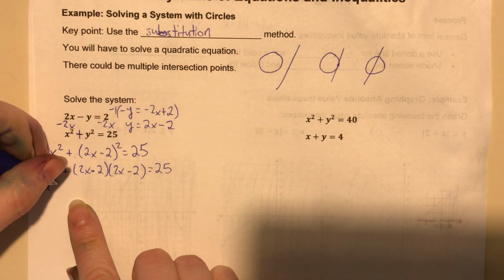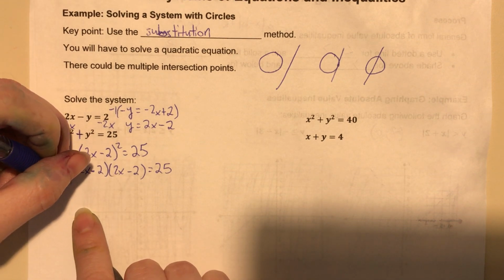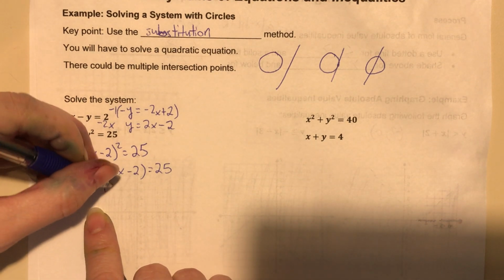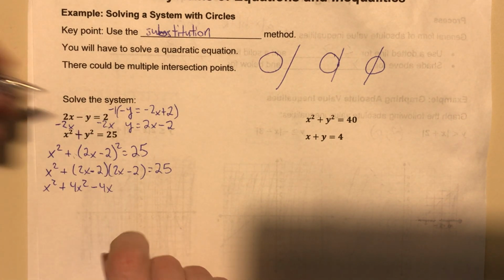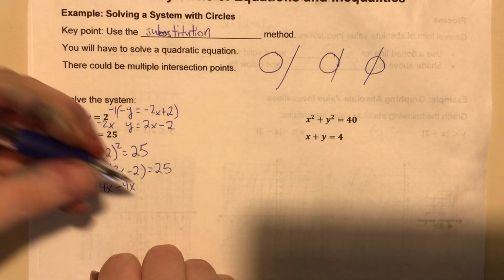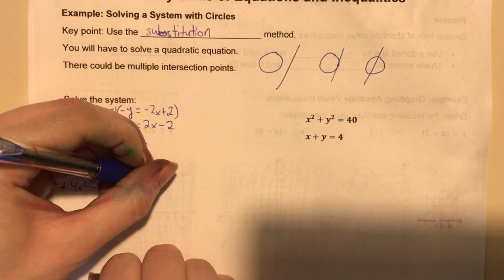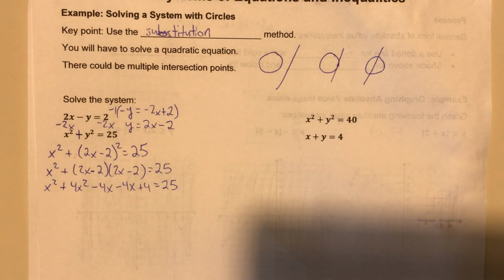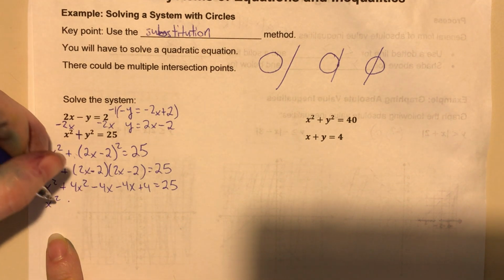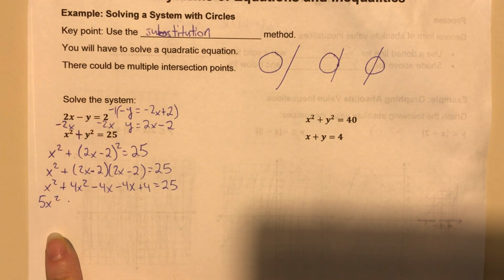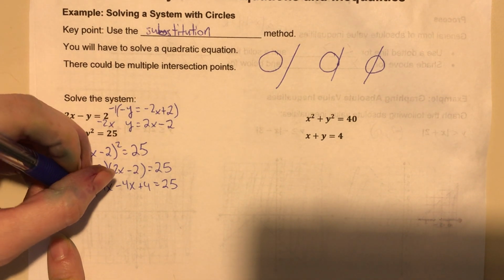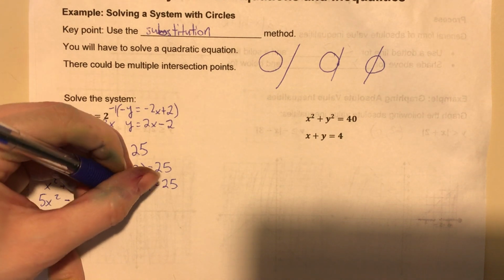And we're going to FOIL. So we've got x squared plus, first, 2x times 2x is 4x squared. Outside, 2x times negative 2 is minus 4x. Inside, negative 2 times 2x is minus 4x. And then last, negative 2 times negative 2 is positive 4 equals 25. Let's simplify this down. We've got x squared plus 4x squared, so actually 5x squared plus negative 8x plus 4 equals 25.